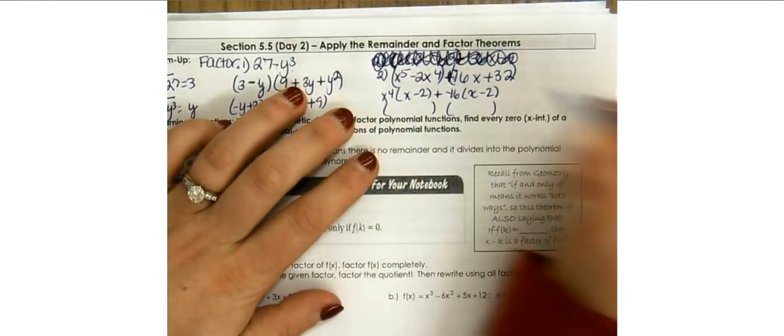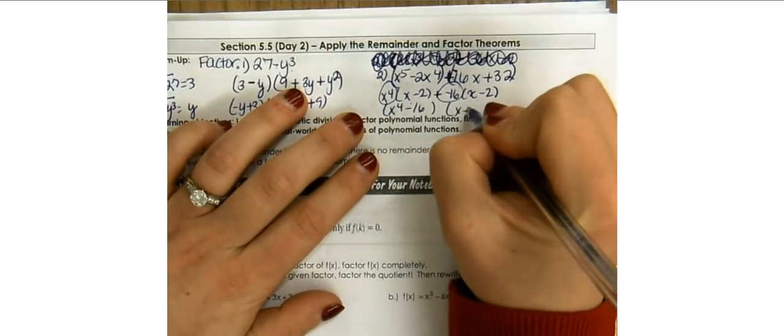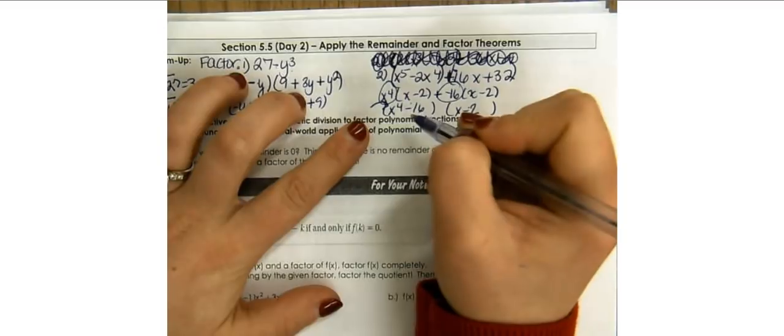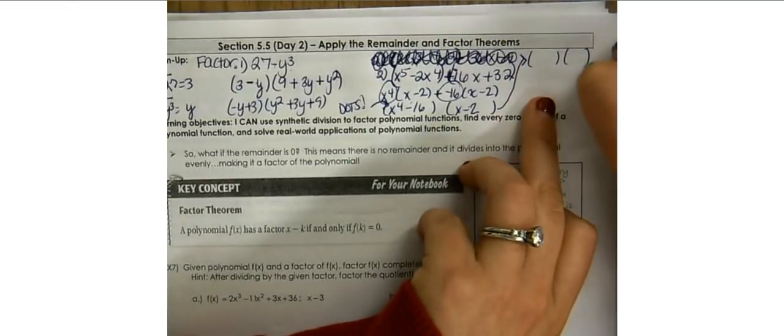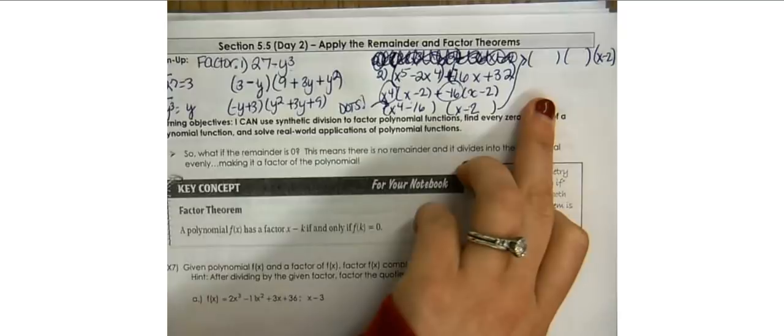So now I'm going to write 2 parentheses, and inside of my 2 parentheses are going to be my outsiders, which are x to the 4th minus 16, and my insiders, which is x minus 2. It looks like I'm done, but I'm actually not. X to the 4th minus 16 is a difference of 2 squares, so I'm going to have to break that down even further into 2 more parentheses. So now I have an x squared plus 4 and an x squared minus 4.